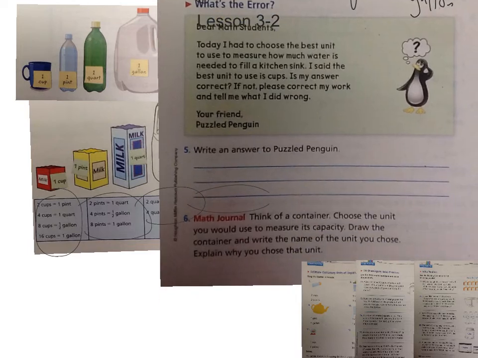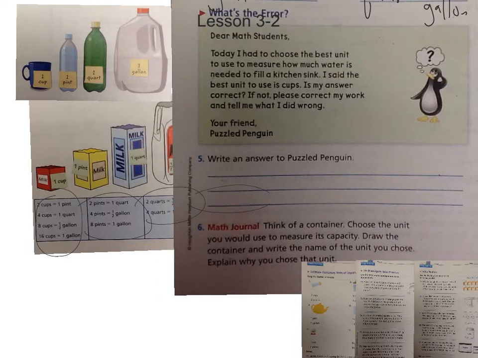So Puzzle Penguin down low. Today I had to choose the best unit to use to measure how much water is needed to fill a kitchen sink. I said the best unit is to use cups. Is my answer correct? If not, please correct my work and tell me what I did wrong. So everyone put a little pause and put a response in there. Okay, Puzzle Penguin's going to use cups to measure the amount of water in a kitchen sink.